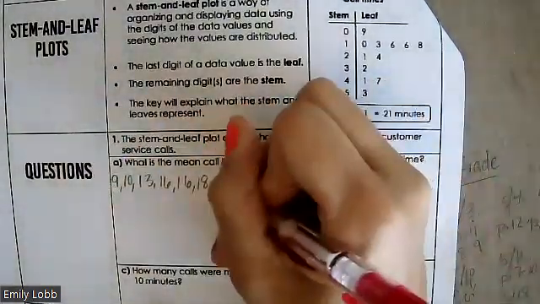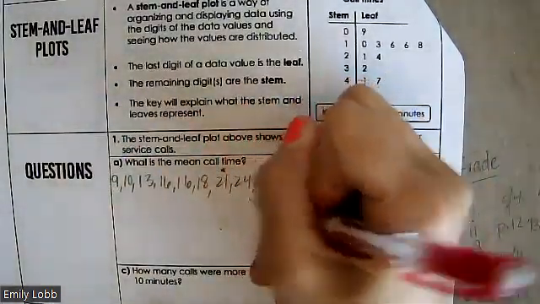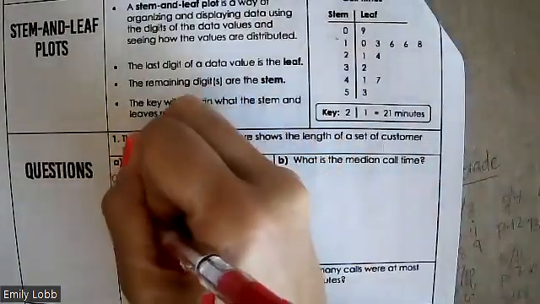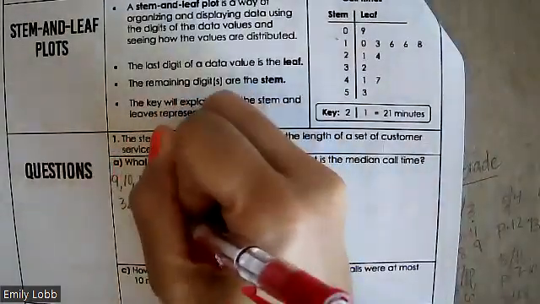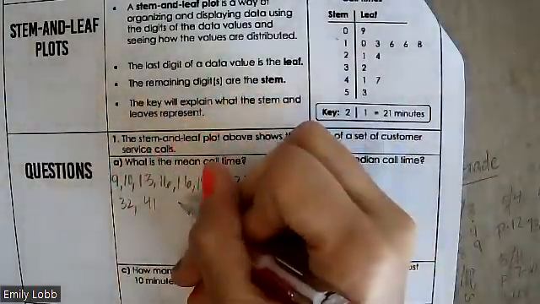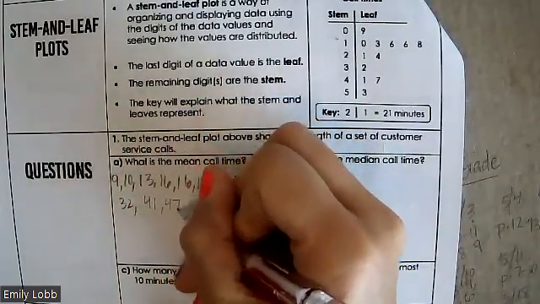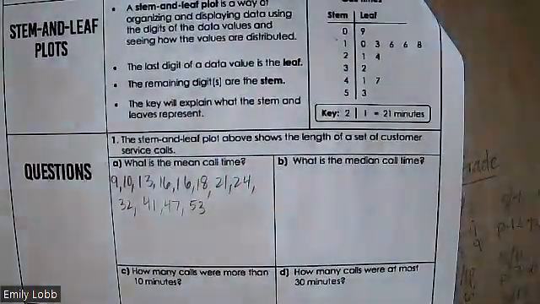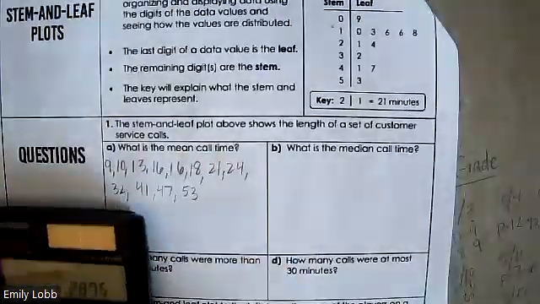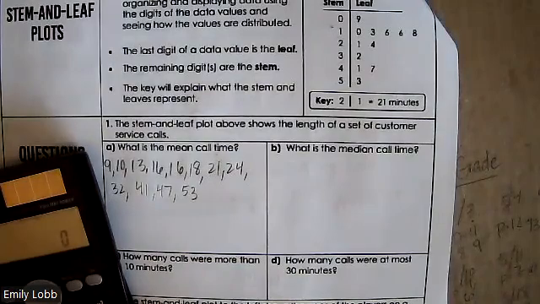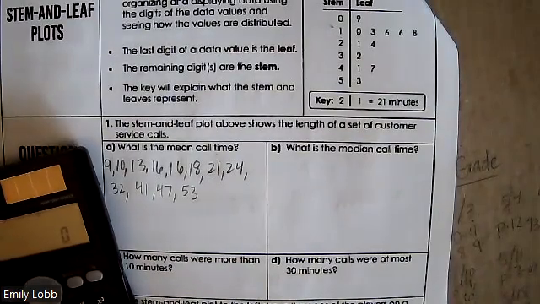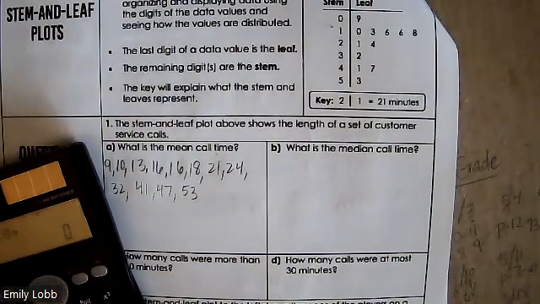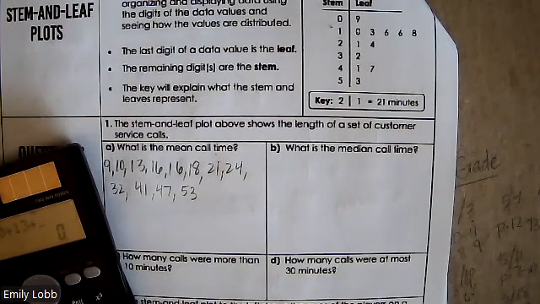This is 21, 24, 32, 41, 47, 53. So these are what this is representing. So from this stem and leaf plot, I could have just put them all in like that, right? But you have to sometimes think through that. 9 plus 10 plus 13. So we're going to add them all up.